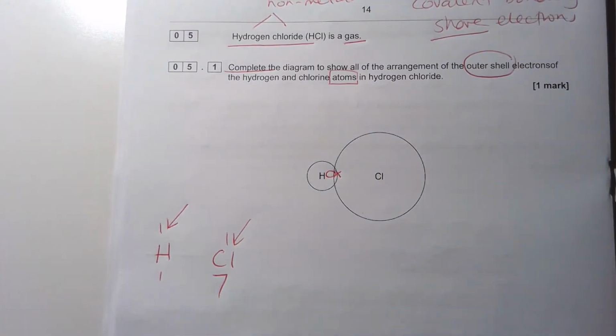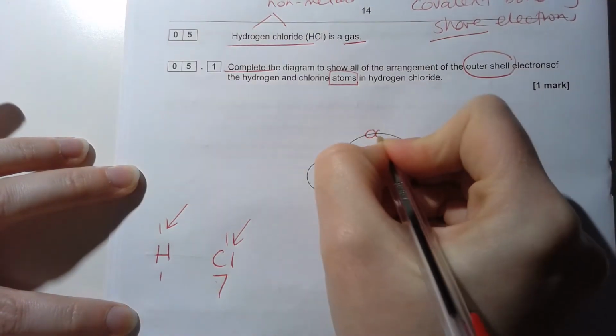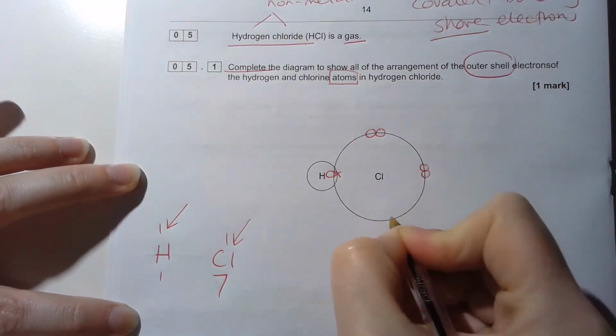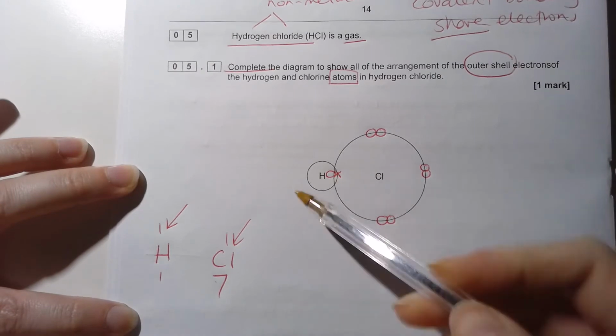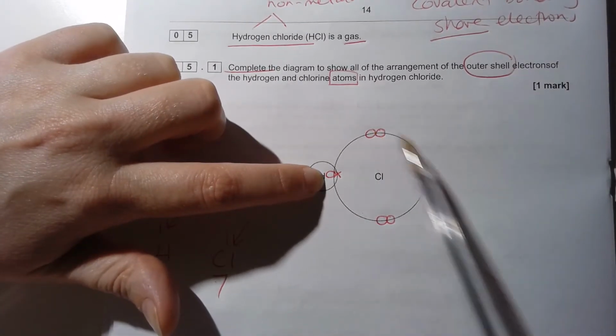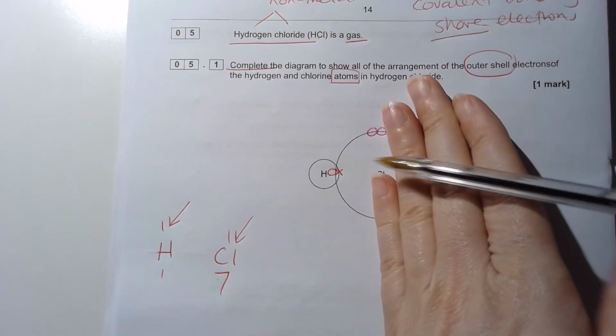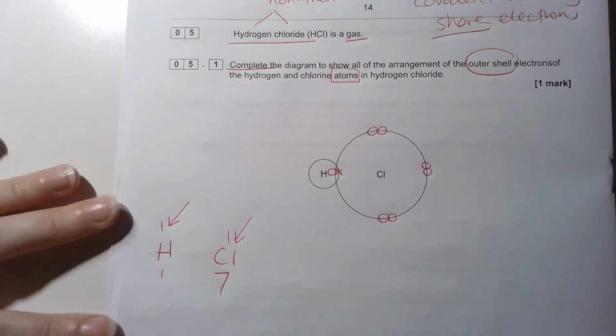Now I use circles for those. So I've drawn 1, I've got 6 more to do. So if I draw another, that's now 1, 2, 3, 4, 5, 6. I know now that they are sharing. If I cover up the hydrogen, this has got 2, 4, 6, 8, because they're sharing that 1. And if I cover up chlorine, this one's now got 2, they are sharing.